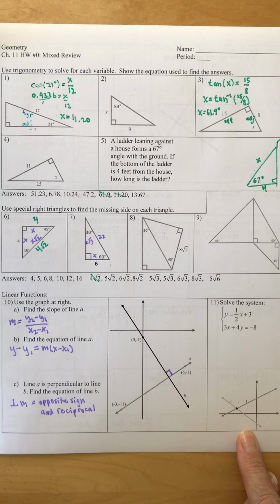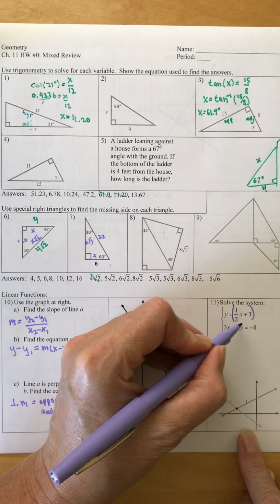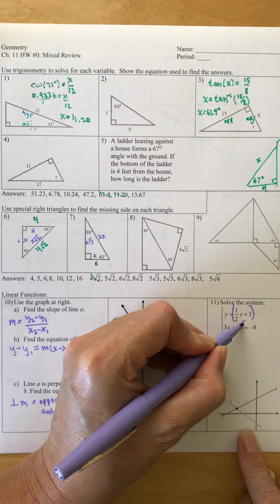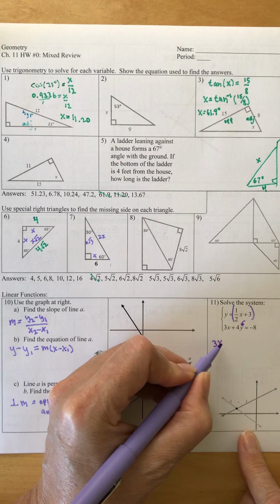This is solve the system. It is definitely set up to use substitution. So you can take what y is equal to and substitute it in for the y, and then you'll get an equation that only has x's in it.